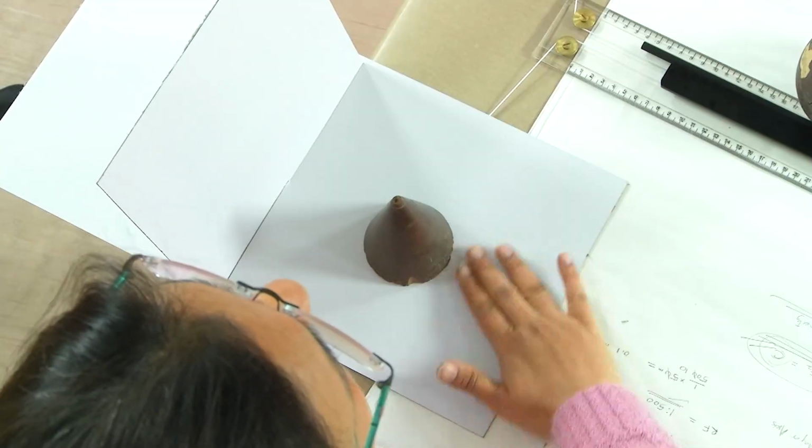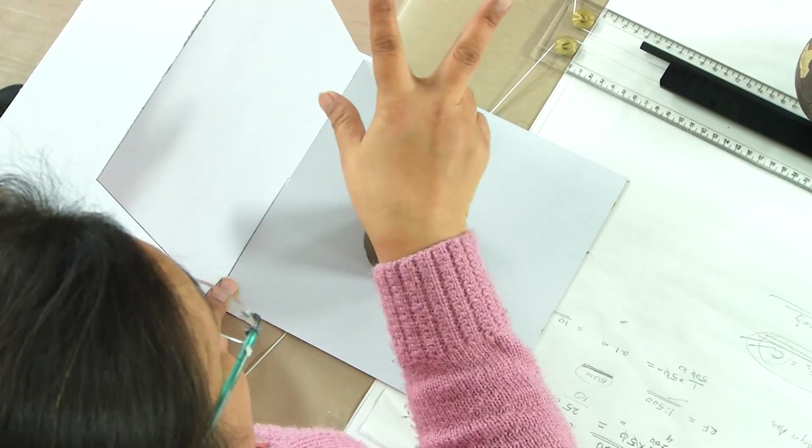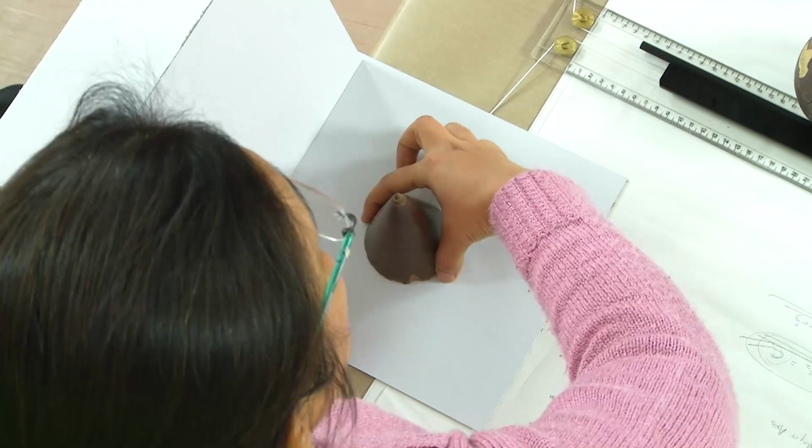Because this surface, which is the base, is kept parallel to the horizontal plane. Any surface which is kept parallel to a projection plane will appear in its true dimension. That is the fundamental basic, because the light rays are perpendicular, so the distance between the light rays is exactly the same as the dimension of the object.